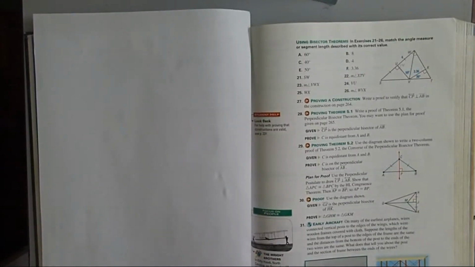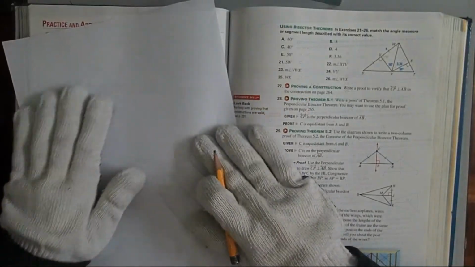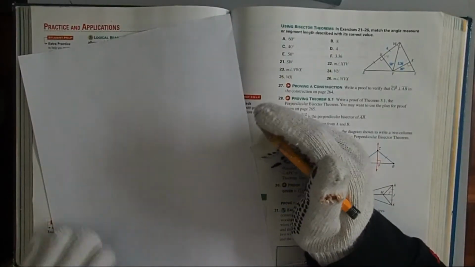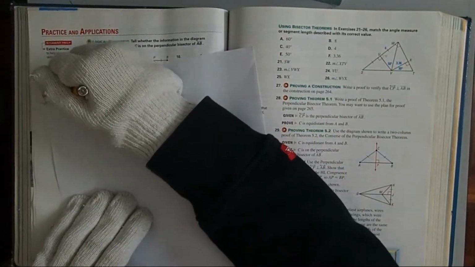I haven't done my proof yet. Oh man, I'm already tired. I'm already worked out, but I'm gonna do a proof for you guys. A full-on proof. Right. I have a clean slate of paper for our proof. We are gonna be doing 29.